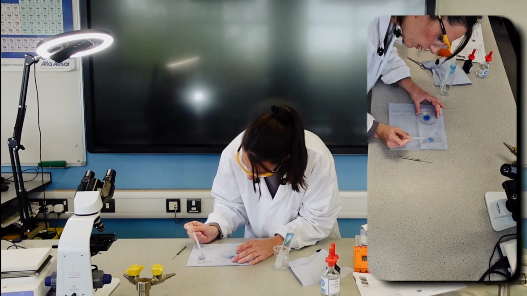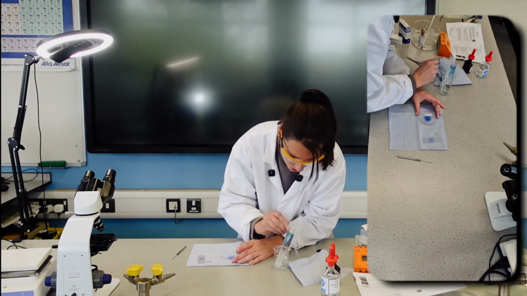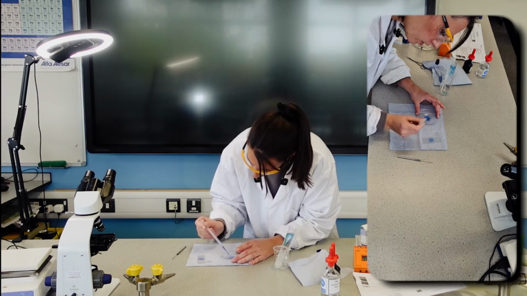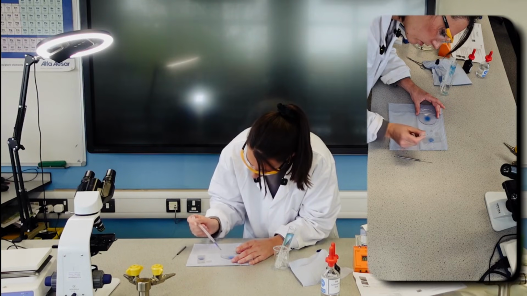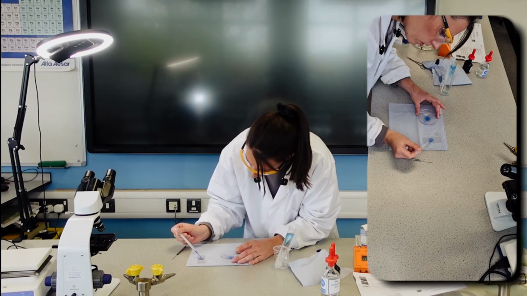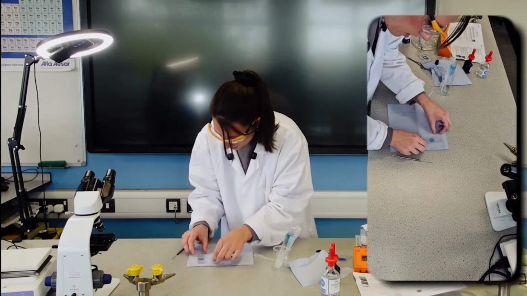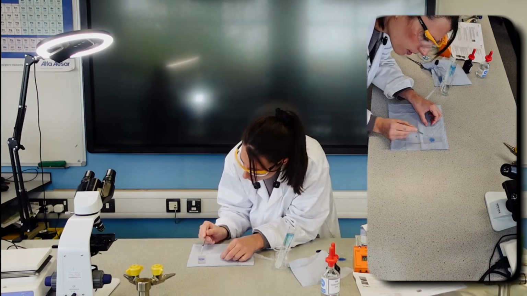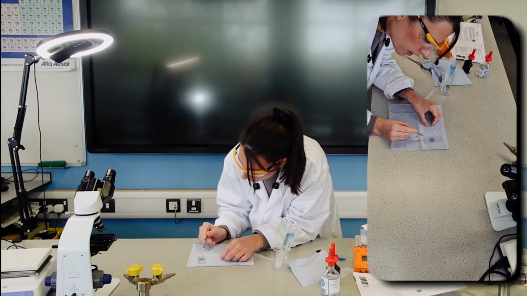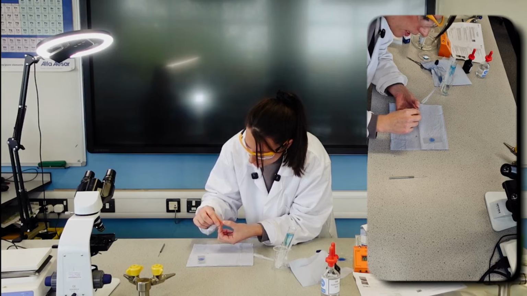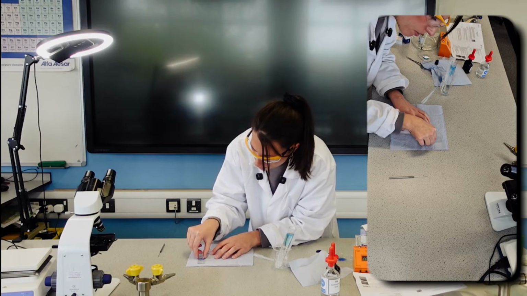Just going to get some of that excess liquid. And there's some more root tip. And then I'm going to move, this is like my main root tip that I'm going to aim to see. So use my mounted needle, just position that there. Place the cover slip on top.